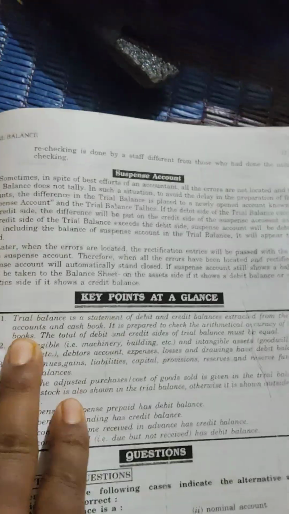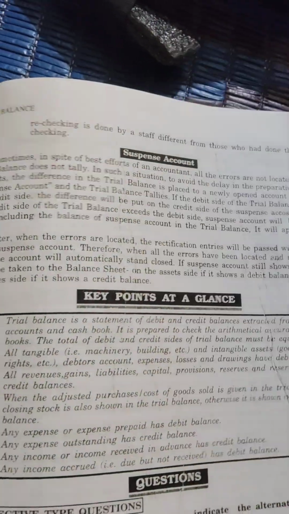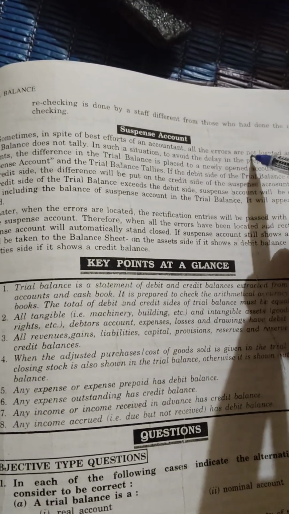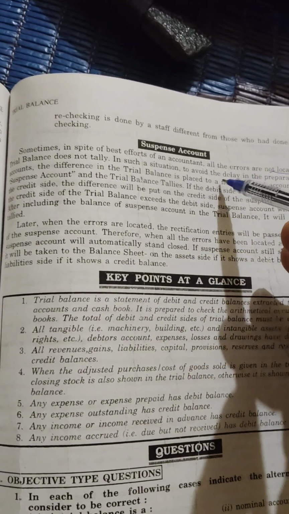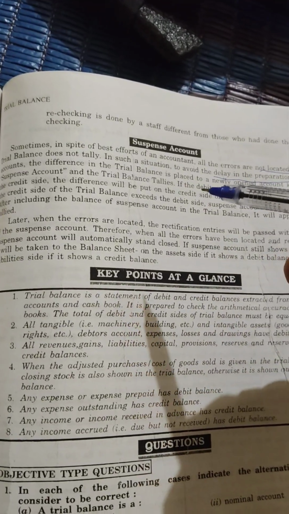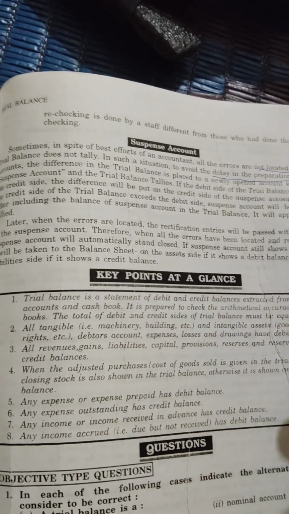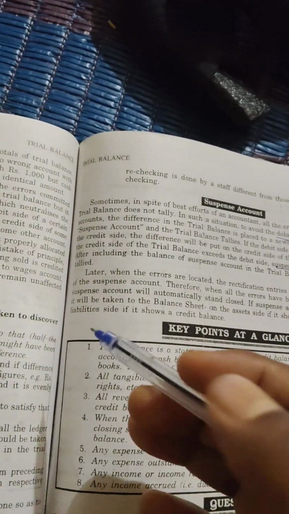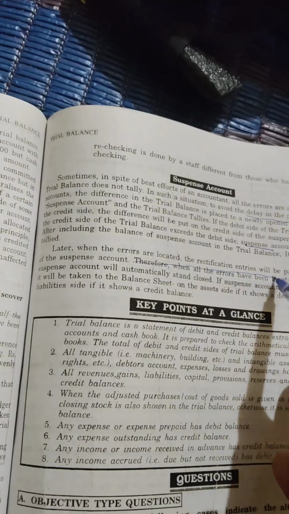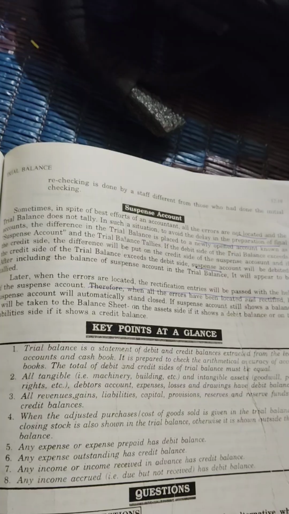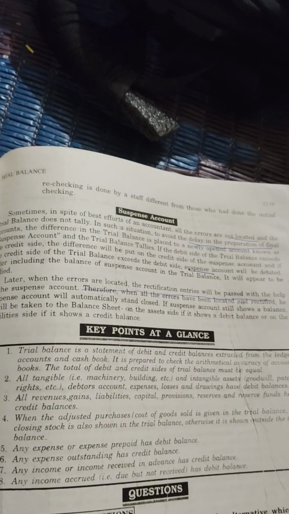Then I have the suspense account. If there is a mismatch, sometimes in spite of best efforts the errors cannot be identified. In that case we have to prepare the final accounts anyway. To do that, we create a suspense account in the trial balance. If the debit side of the trial balance is more than the credit side, the difference will be put on the credit side of the suspense account. So we can create a suspense account, and later when the errors are located, we pass the rectification entry to do the adjustment.